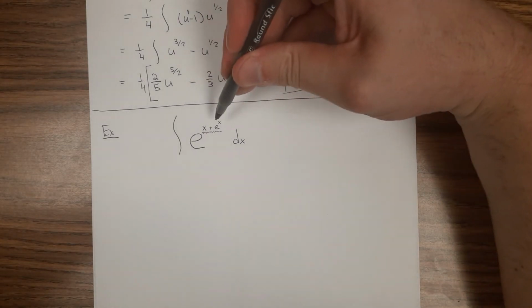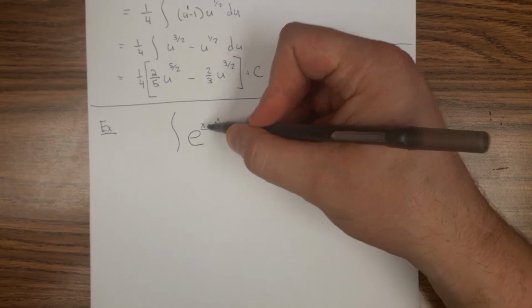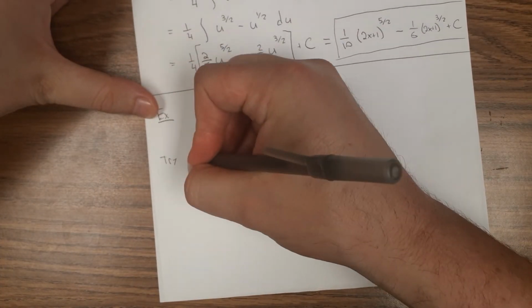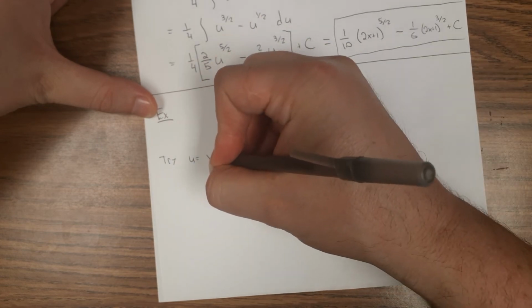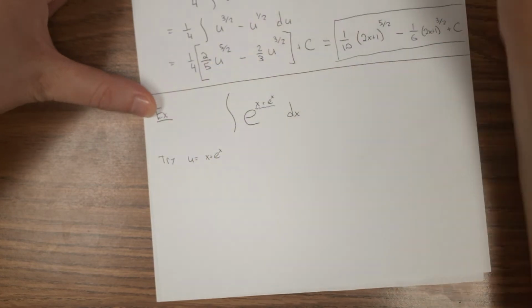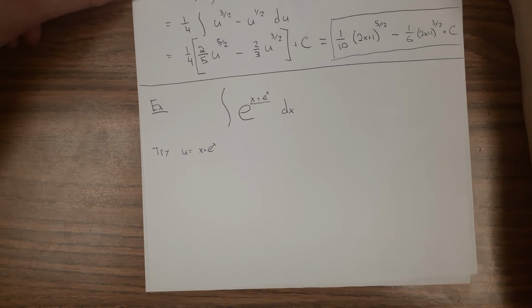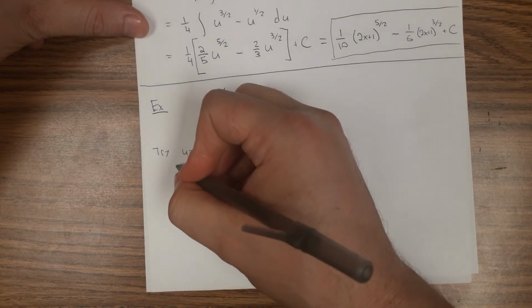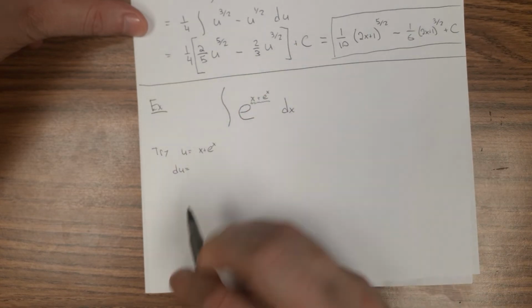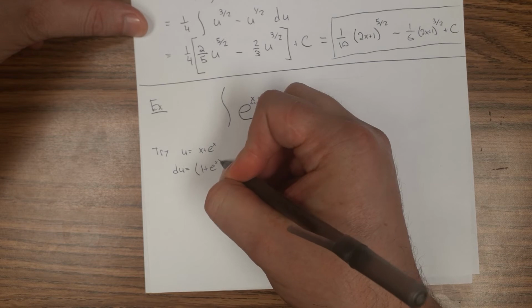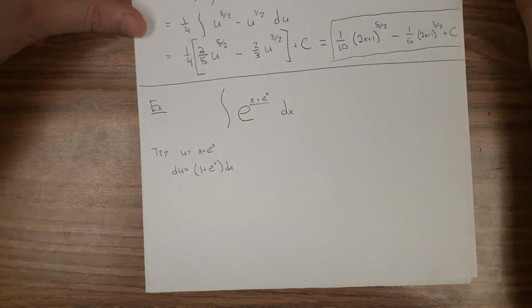And I would consider this a composite function where this is the inside. So let's try u equals x plus e to the x. Du would be 1 plus e to the x dx.